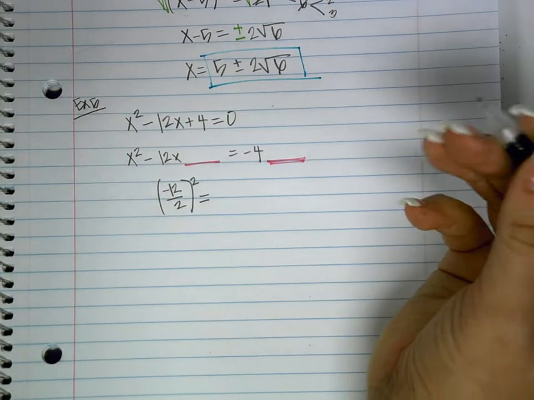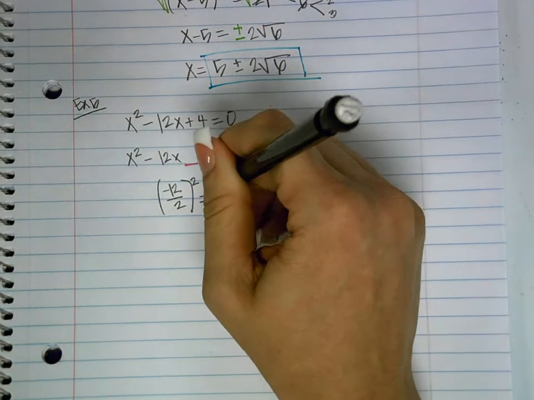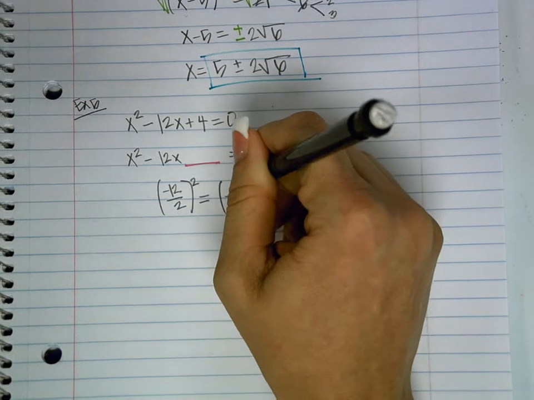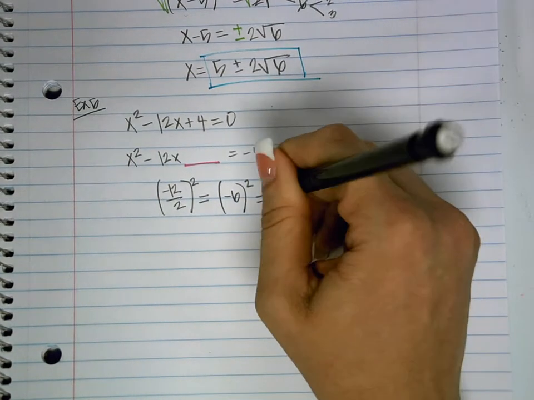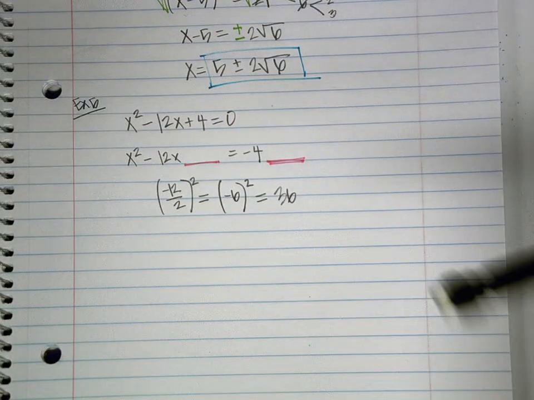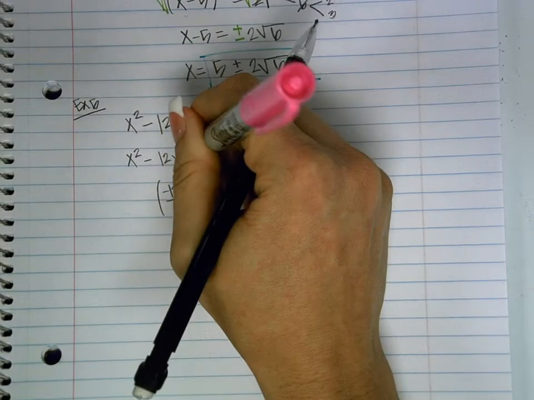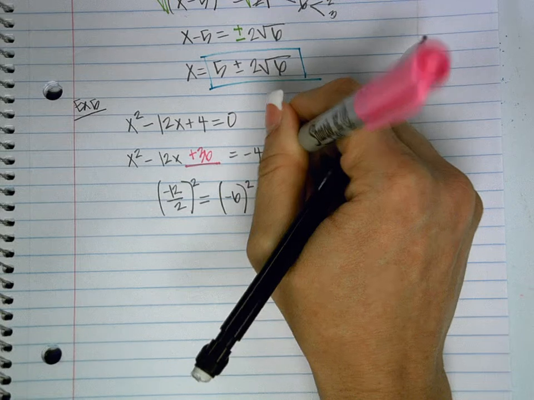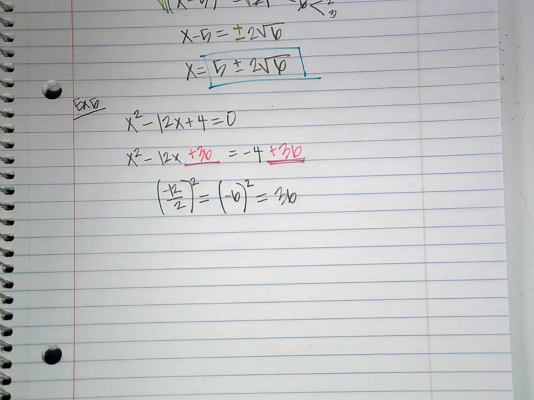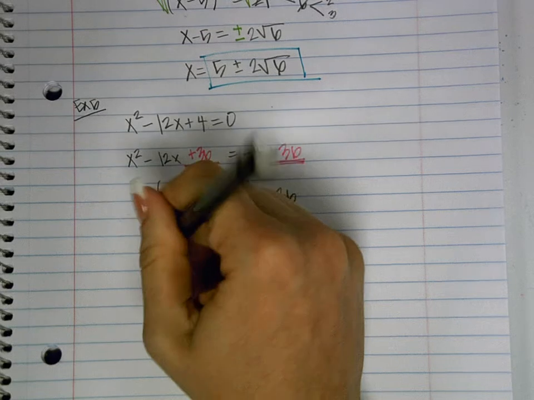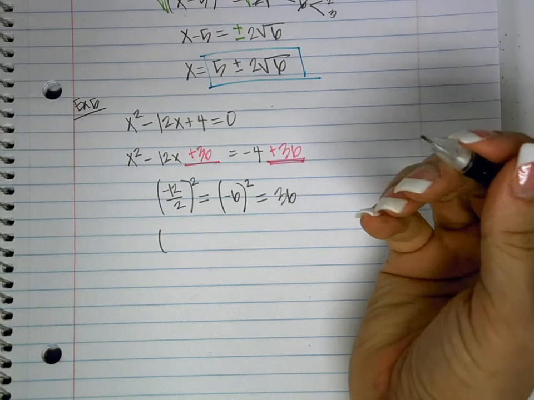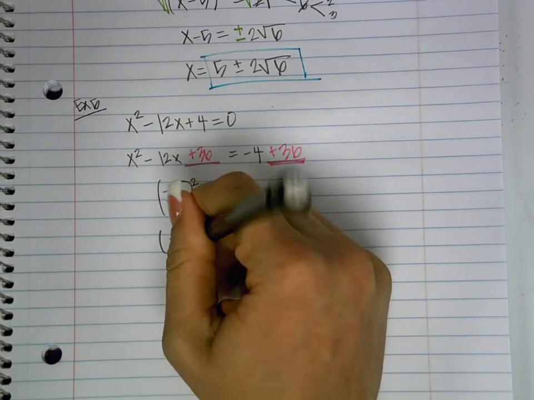So start with negative 12 divided by 2 is negative 6 quantity squared. Negative 6 quantity squared is 36. So that tells you I'm going to add 36 to both sides. Make sure you add it to both sides. Then how do I write this as a perfect square? What is that? x minus 6 quantity squared.